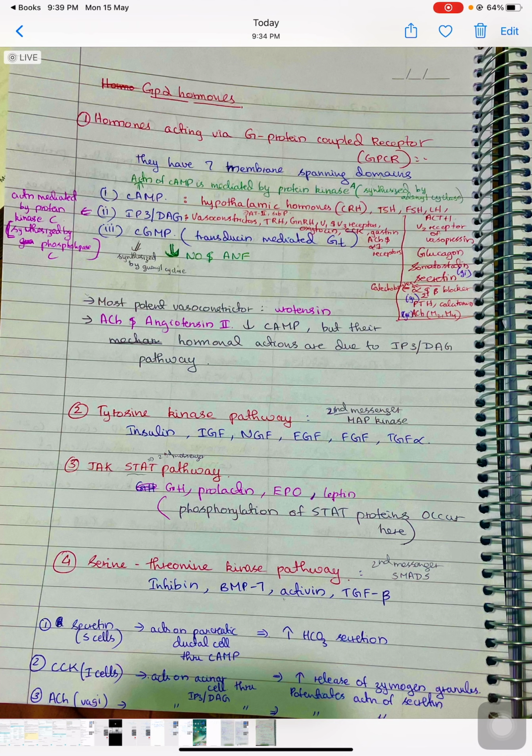Then the next one is serine threonine kinase pathway. Here the second messenger action is through the SMADs, and the hormones which act through this are inhibin, BMP7, activin, and TGF beta. So BMP is bone morphogenetic protein. Then another three important points.